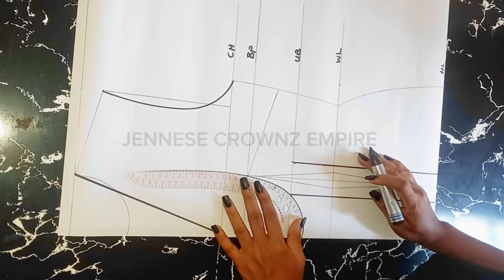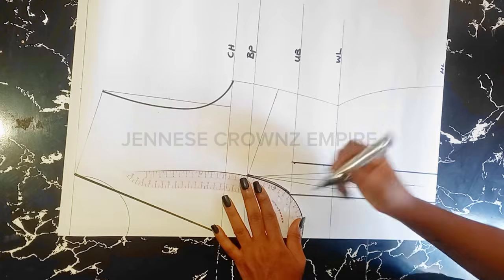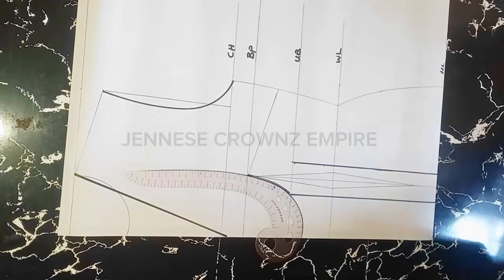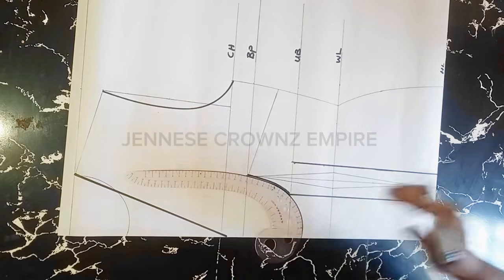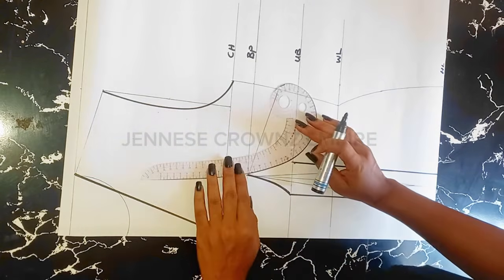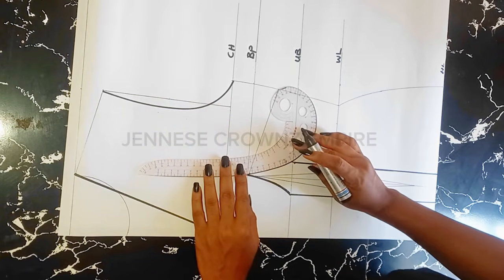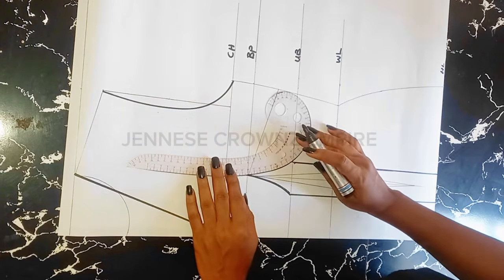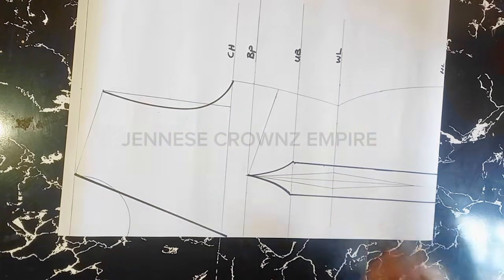You can use your free hand if you want, but you need that curve, so go ahead with your curve rule. Make the same curve on both sides. Do your best to make sure you have the same looking curve.